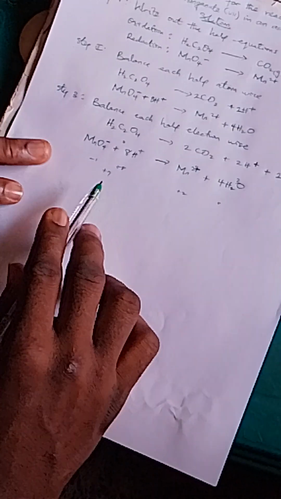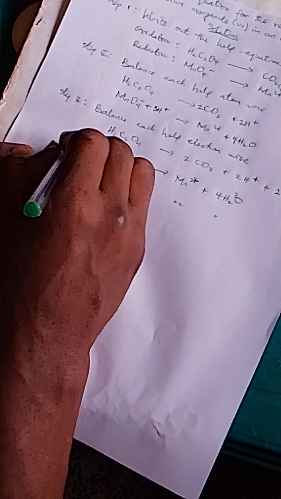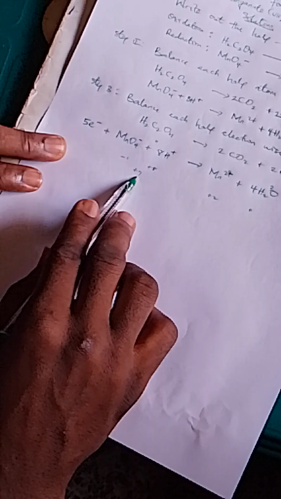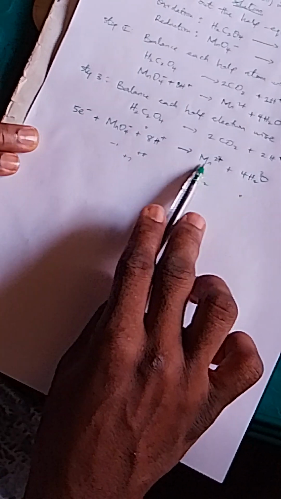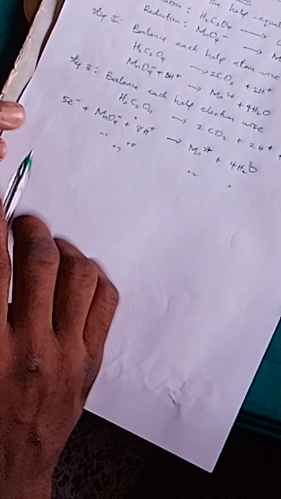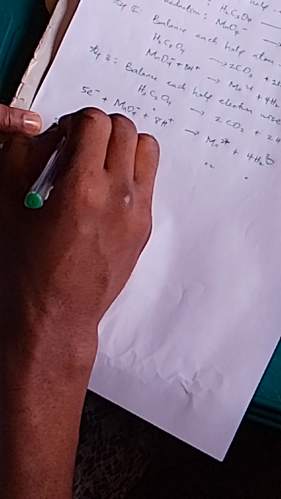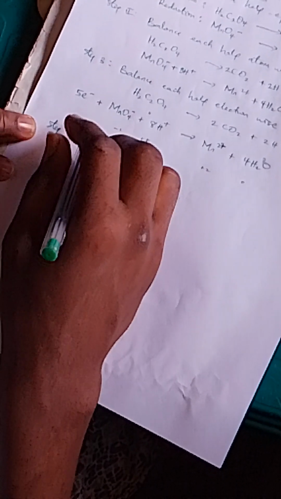So for me to balance it, I need to introduce electrons. That will give me 5 electrons on this side. So minus 5 plus 7 will give me plus 2. So the total number of electrons here is plus 2. The total number of electrons here is also plus 2. That's balanced. That step is settled. You can see that following it step by step makes it very easy.